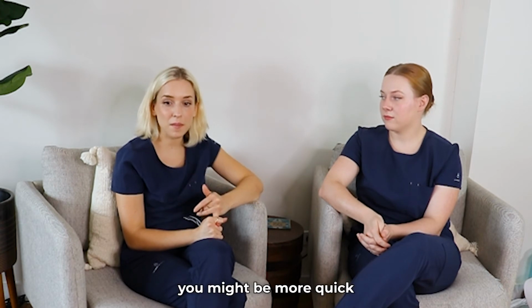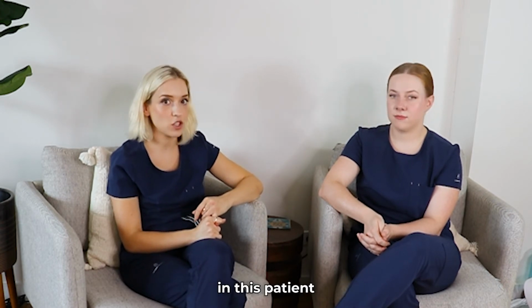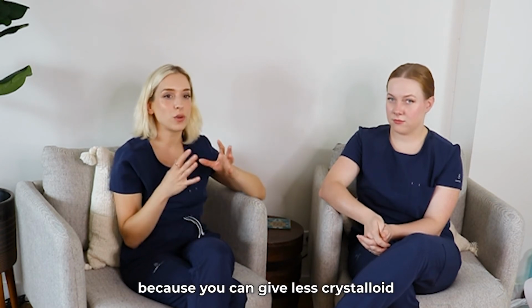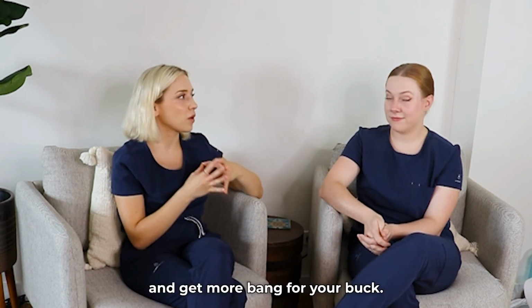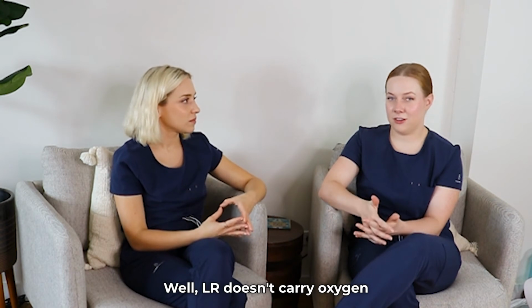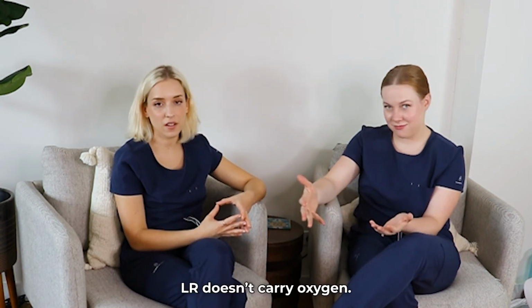You might be quicker to replace volume with blood products in this patient than maybe some other patients, because you can give less crystalloid and get more bang for your buck. Well, LR doesn't carry oxygen. LR doesn't carry oxygen. Yeah.